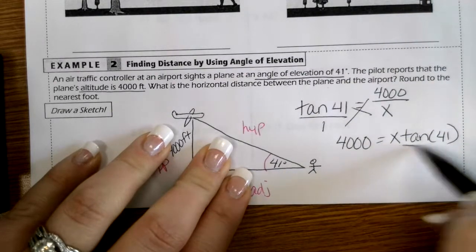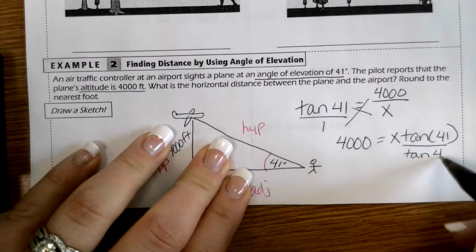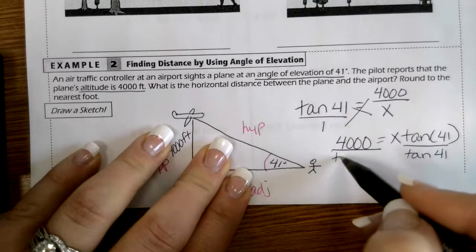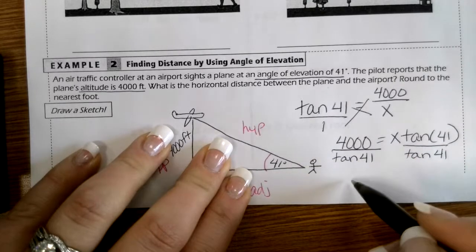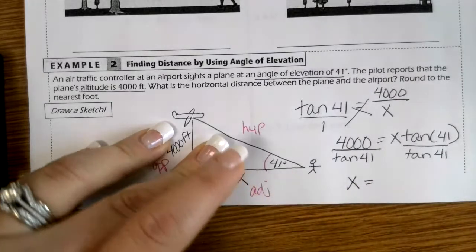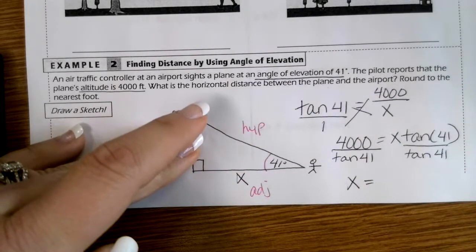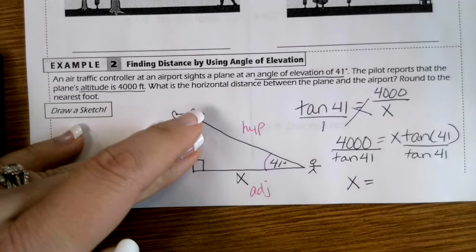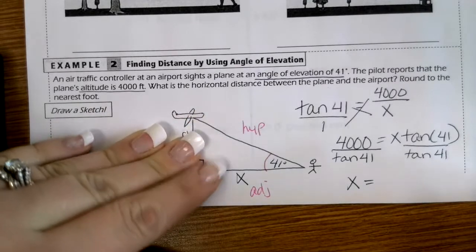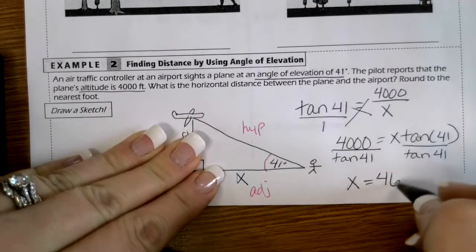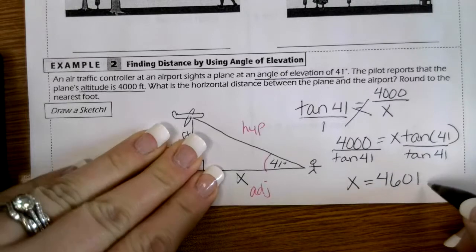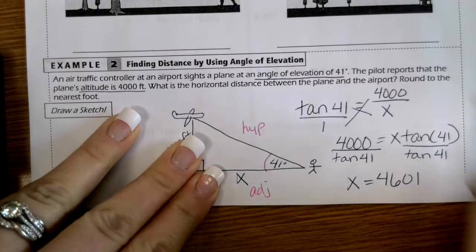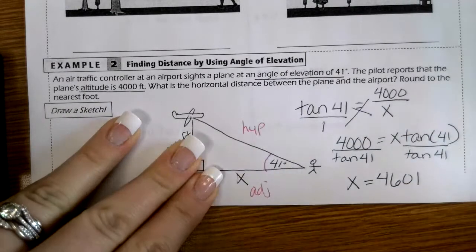Divide by the tangent of 41, just like we practiced in 8.2 and 8.3. X is going to equal 4,000 divided by the tangent of 41. Make sure you close your parentheses. And we're going to get 46,001 feet. It does say round to the nearest foot, so no decimals.